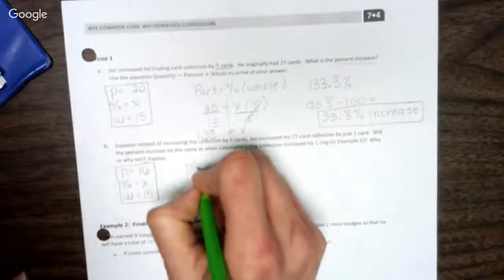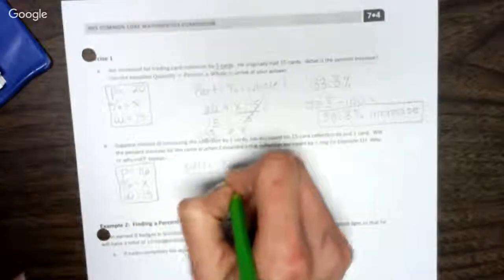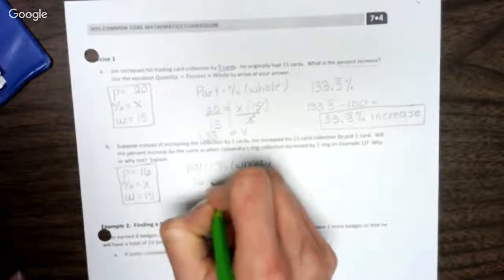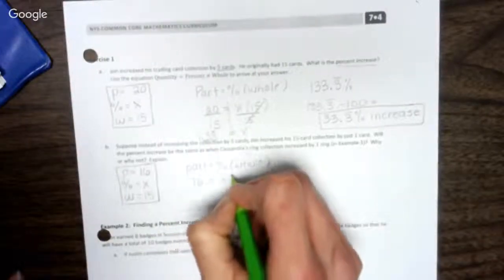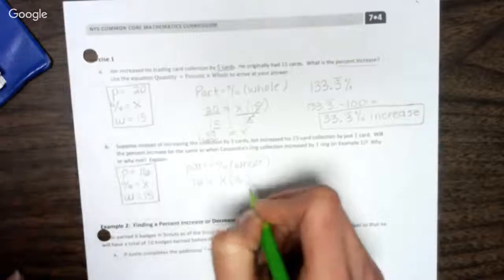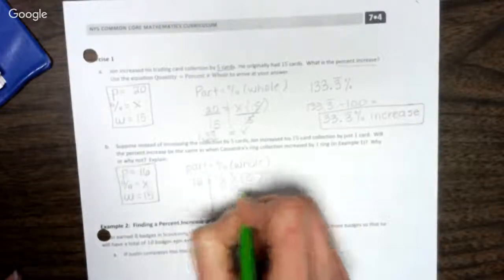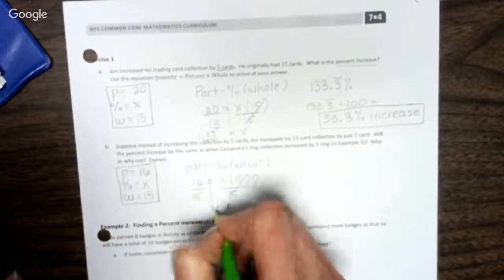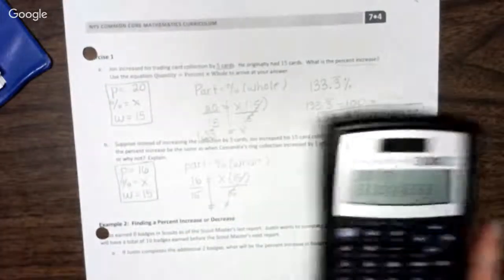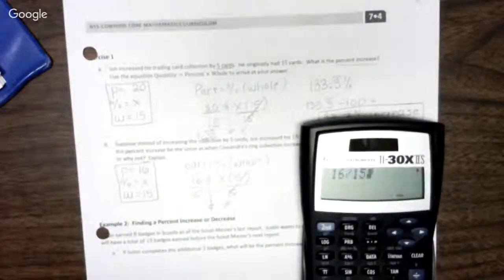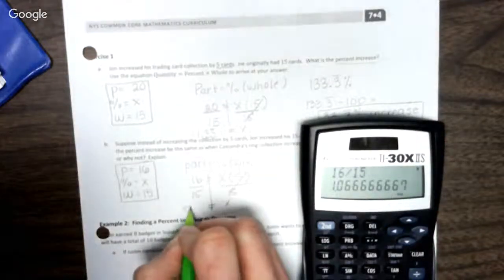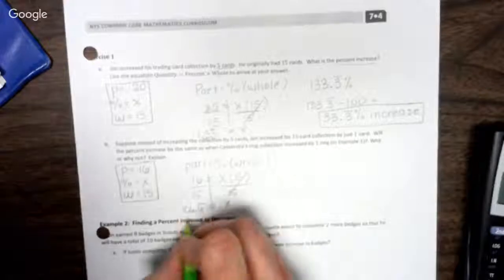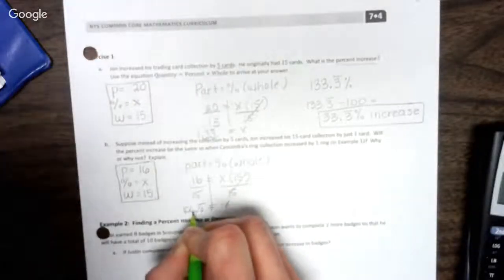So let's do part equals percent times whole. Our part is 16. We don't know our percent. Our whole is 15. If I were to solve, I'd do 16 divided by 15, which is 1.06 repeating.